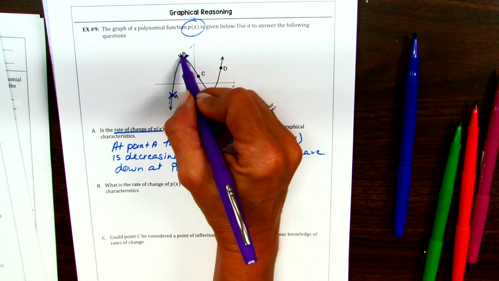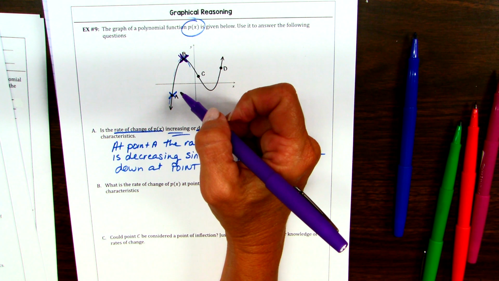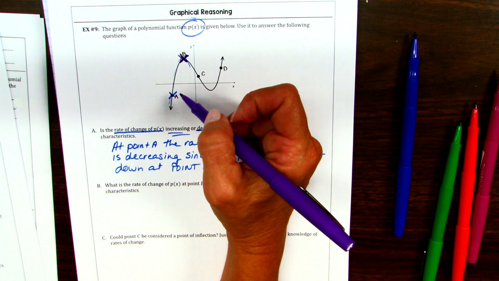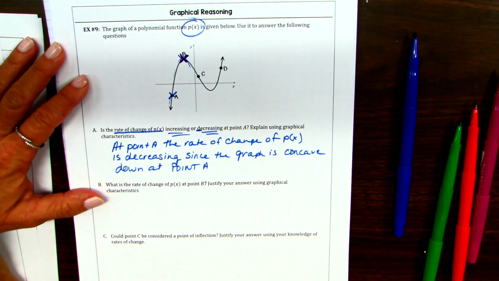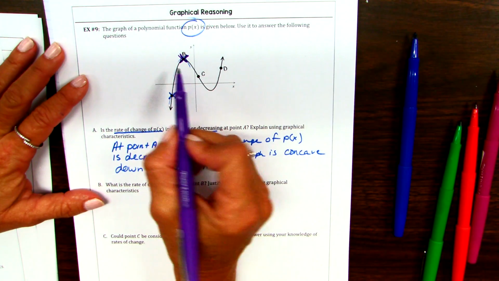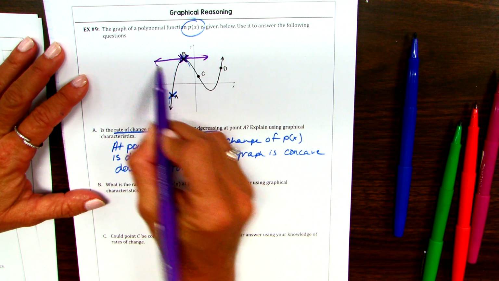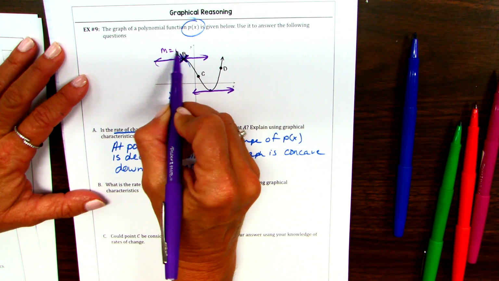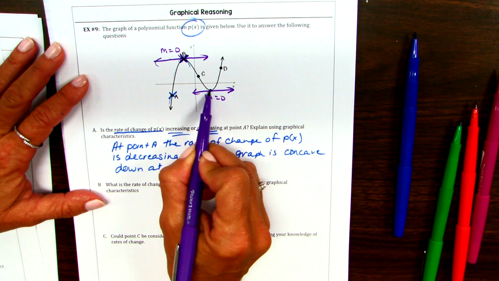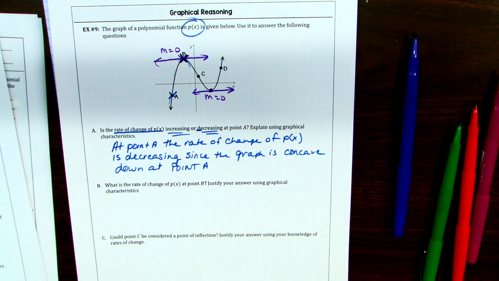Okay, but there's an exception to that rule, guys. The slope at all your points, your turning points, are 0. Those are horizontal lines there. If you had to find a slope on a curve, you could at a turning point. And that line that is tangent to that point is horizontal.